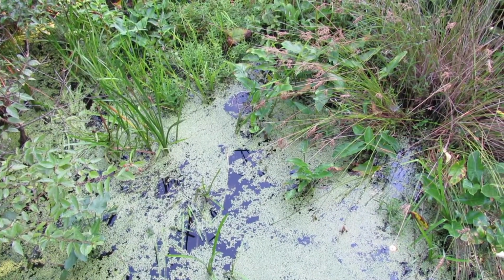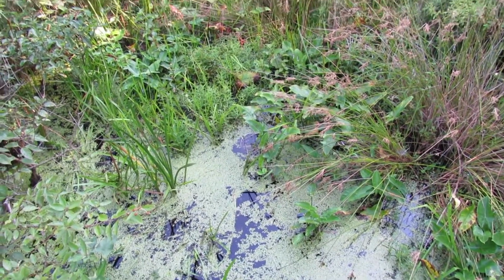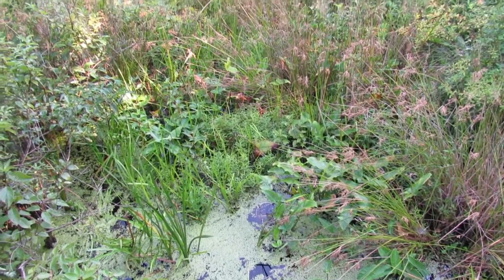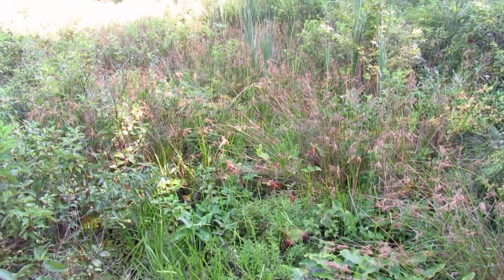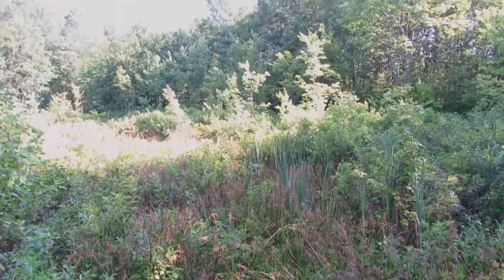Cyanobacteria, though, is actually really important. There's something in our history called the Great Oxygenation Event, and without cyanobacteria, our environment wouldn't be as rich as it is today in oxygen.